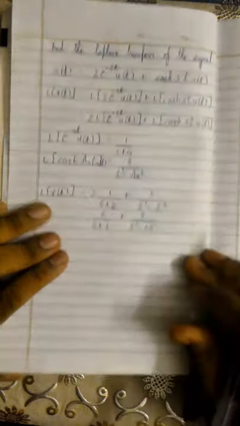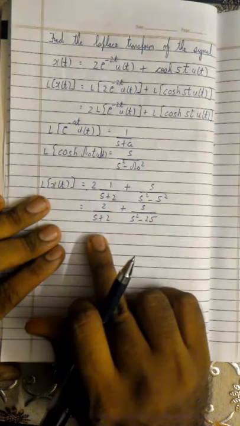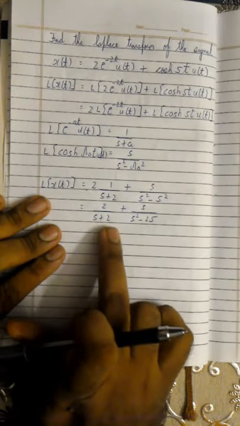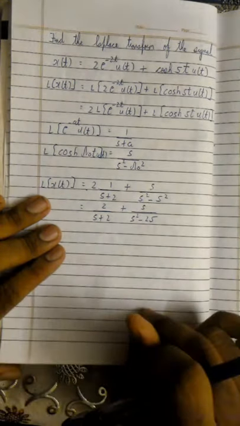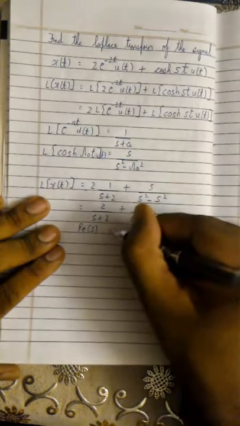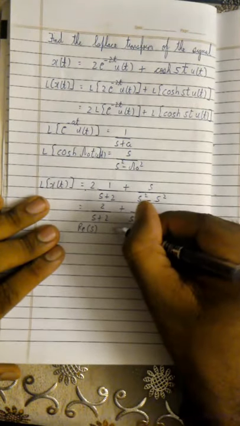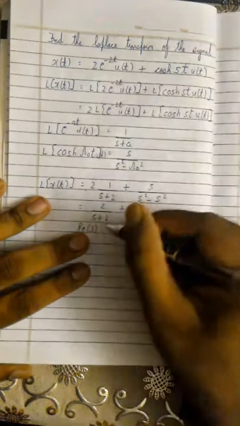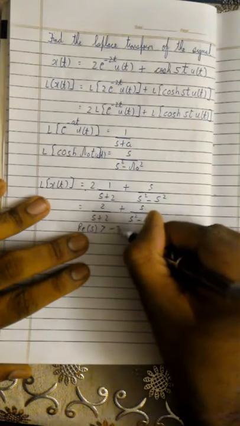In my first term, the pole is minus 2. When you substitute s plus 2 equal to 0, minus 2 is my pole. Since this is a right-sided signal, the real part of s will be greater than minus 2.